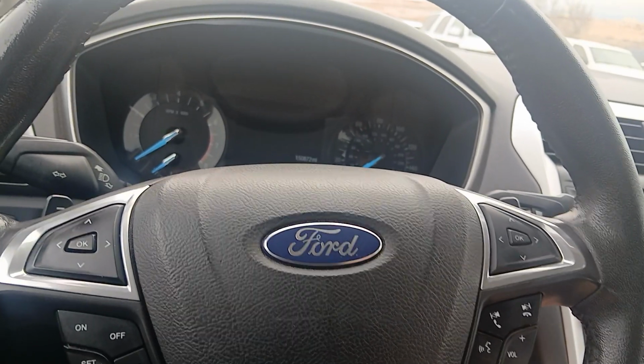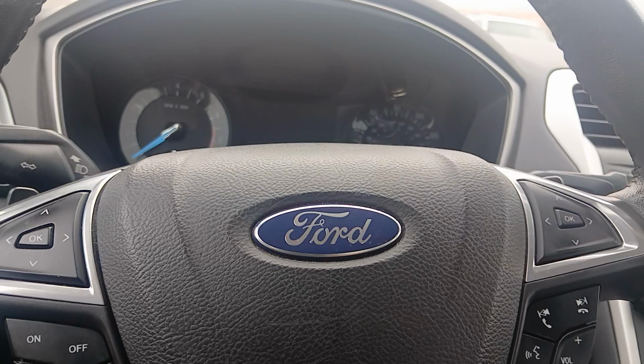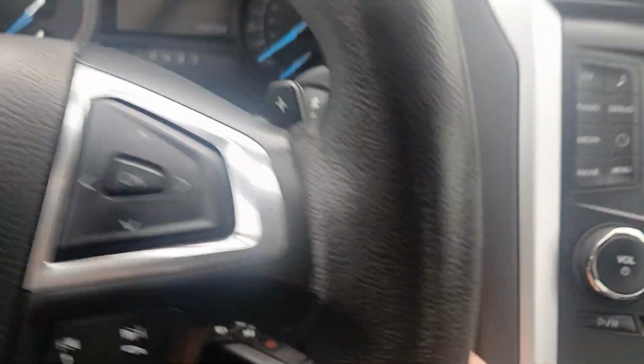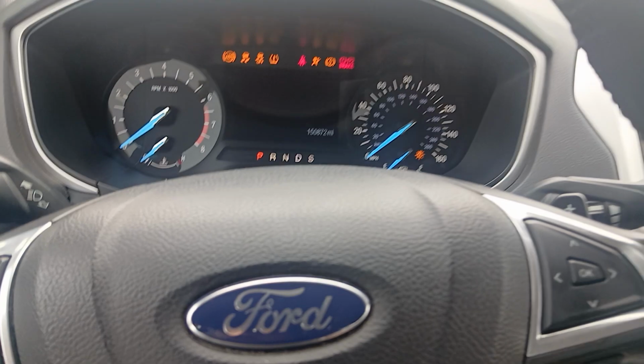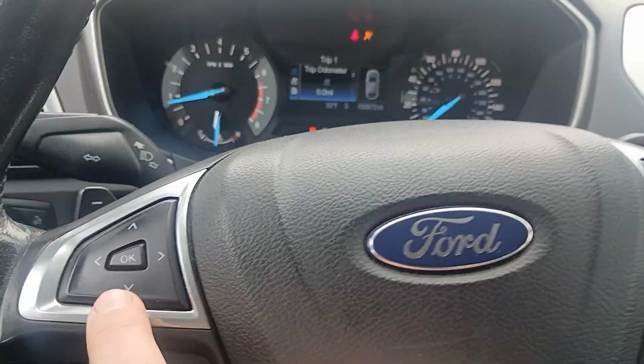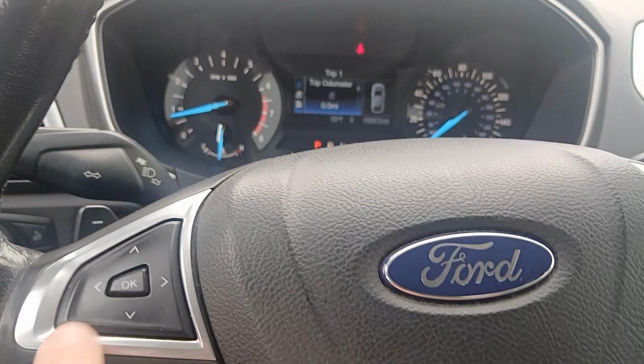Hello, I'm in a 2013 Ford Fusion, and today I'm going to show you how to switch between kilometers and miles for your display. So first you'll start the vehicle, and then wait for everything to load. And we're going to be using these up and downs, okay, and this to access your menu.